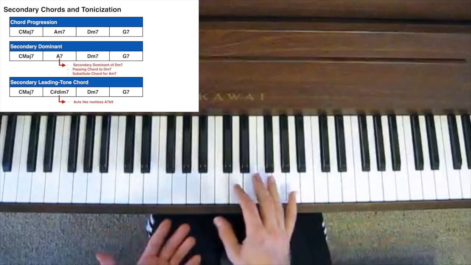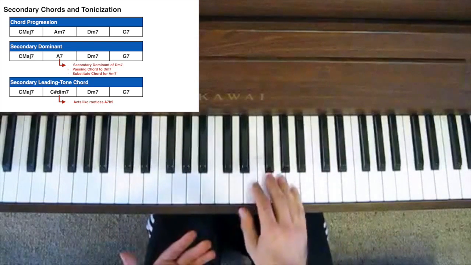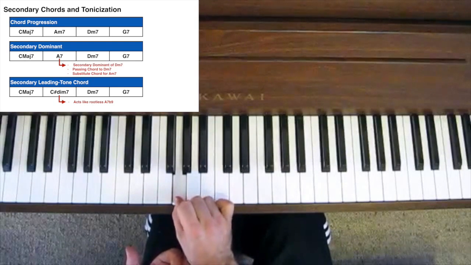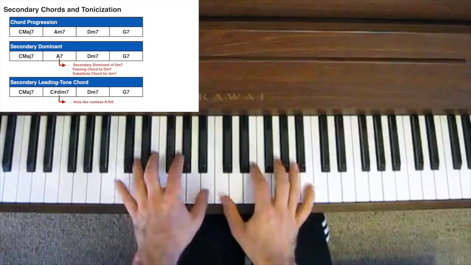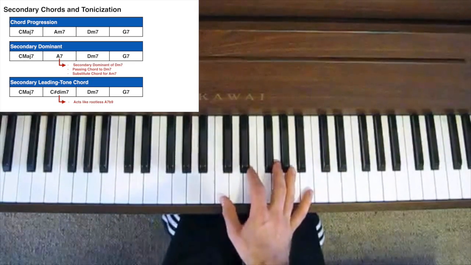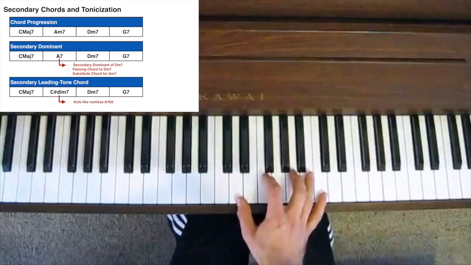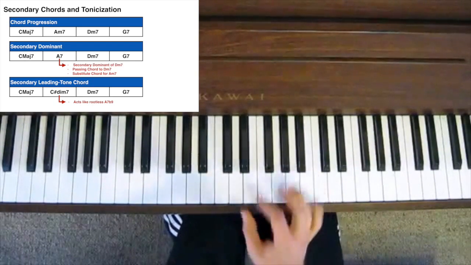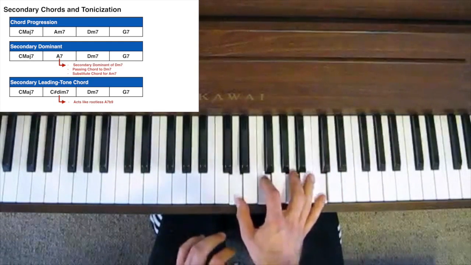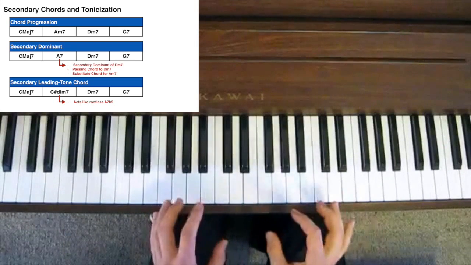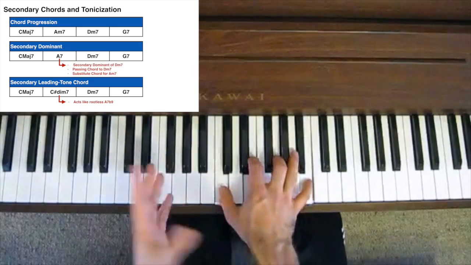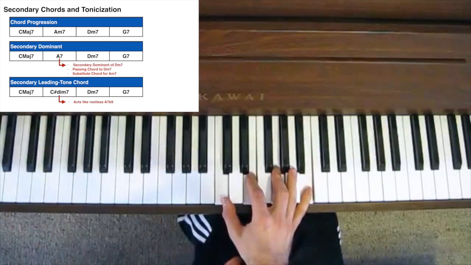The reason it sounds nice is because it follows a cycle of fifths chord progression, that is, this A minor down to the D minor, down to the G7, and G7 down finishing on the C. Now let's take that really simple chord progression and tonicize the D minor. What that means is we're going to change the chord progression slightly so that the D minor 7 temporarily sounds like the tonic chord, or the 1 chord, before the 1 chord reverts back to the actual 1 chord, the C major 7.